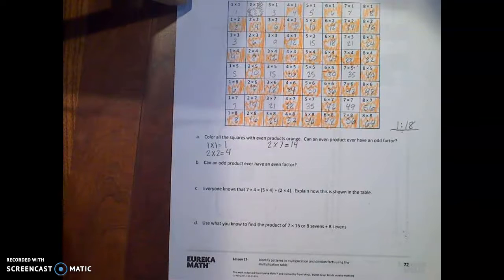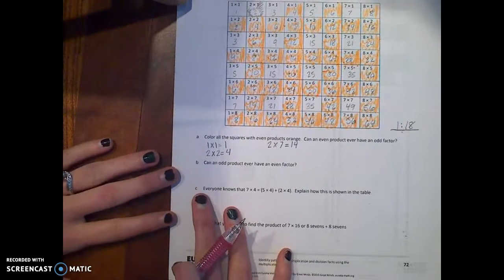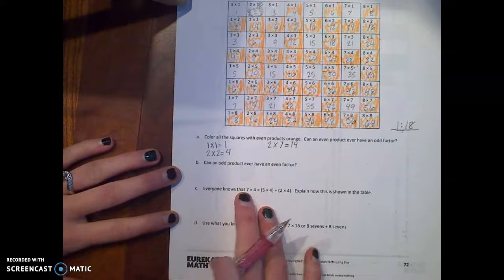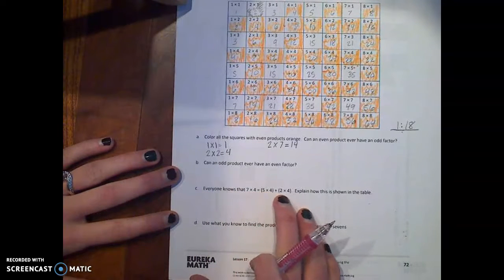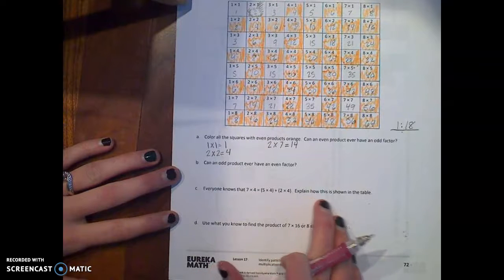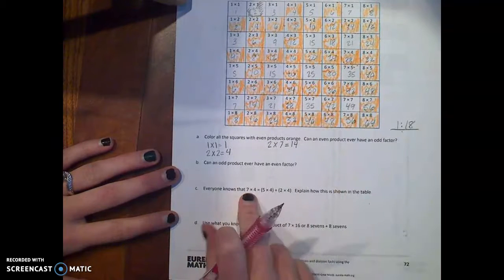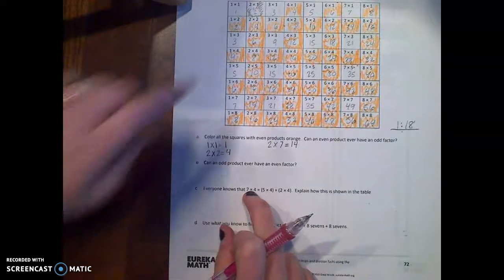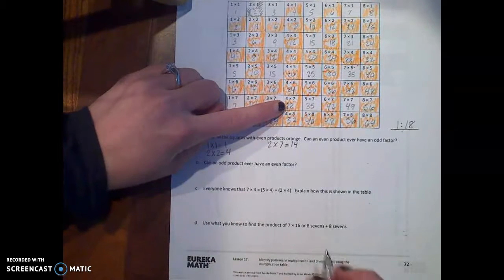Okay, let's keep plugging right along. Part C says, everyone knows that 7 times 4 equals 5 times 4 plus 2 times 4. Explain how this is shown on the table. Okay, now of course, I can look right here, 7 times 4, and I can go find 7 times 4. Look at that. 7 times 4 gives me 28.